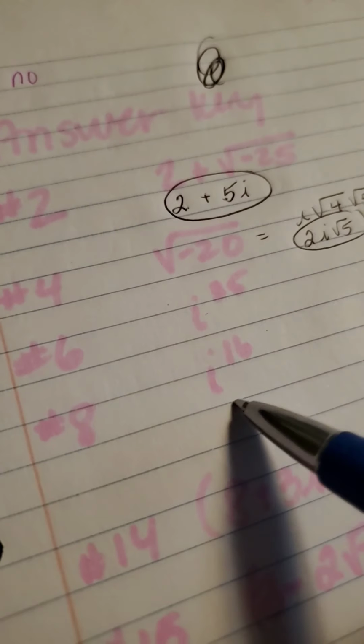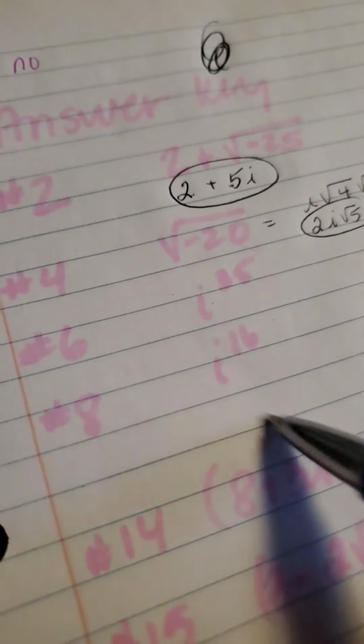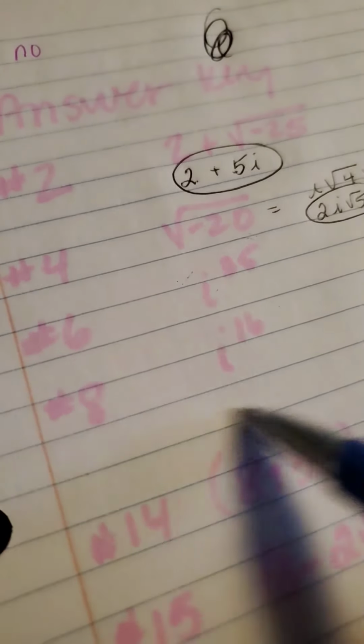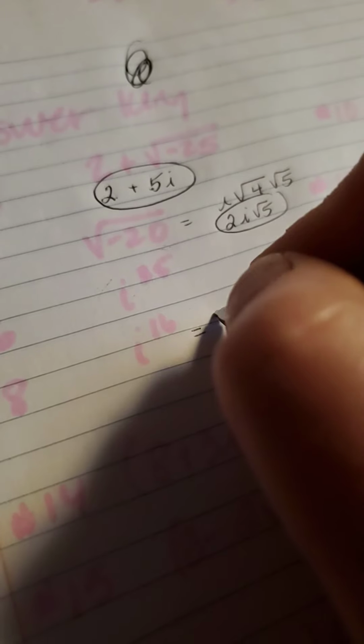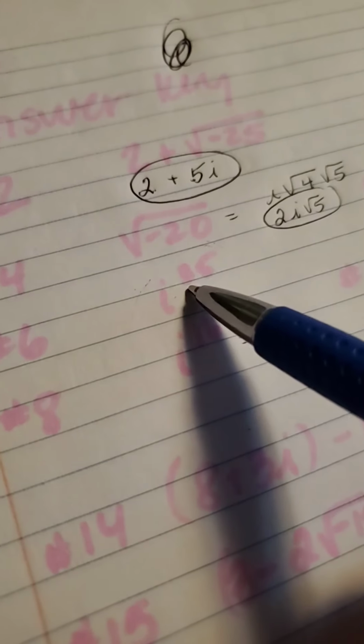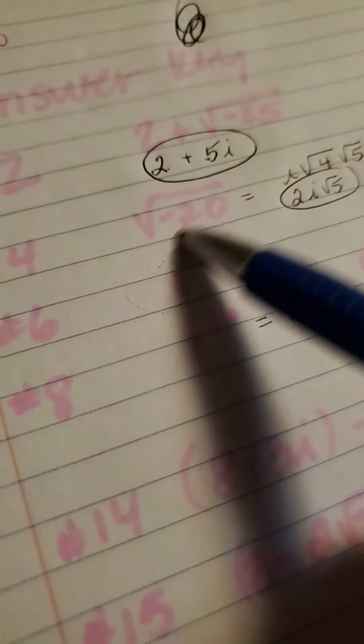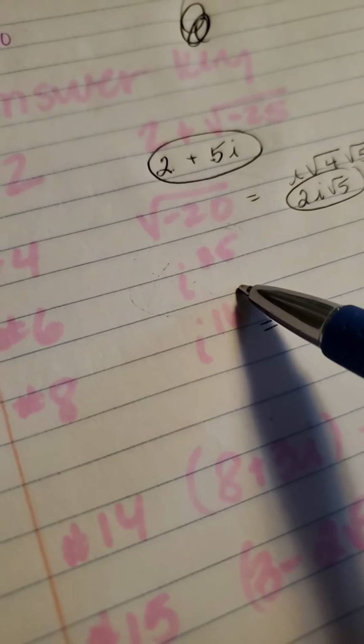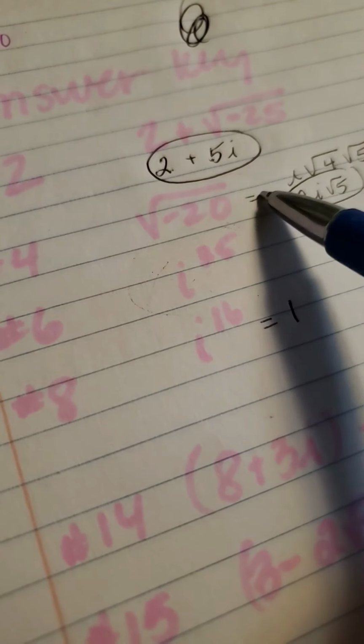For these i's where you have the exponents, you're looking for multiples of 4. Every time you hit a multiple of 4, it resets itself. This is a perfect multiple of 4, number 8, so I know that's equal to a positive 1. And this is, boom, boom, boom, i to the 32nd, and then 33rd, 34th, 35th. So this is equivalent to i to the 3rd, I know that, which is equal to negative i.